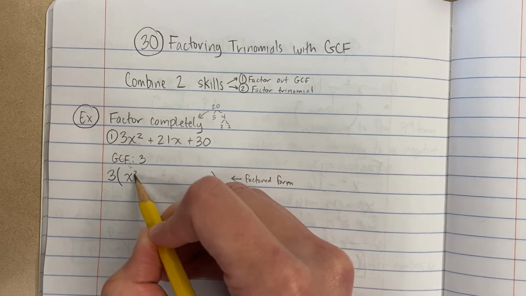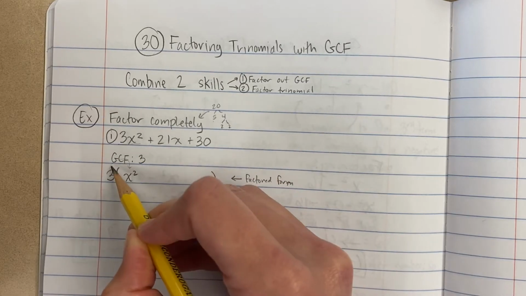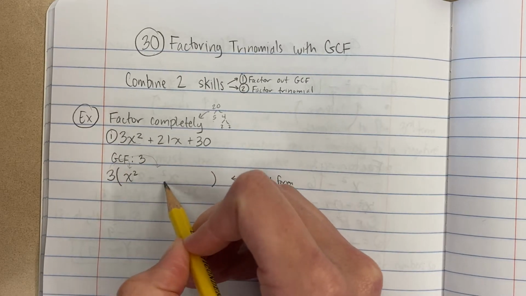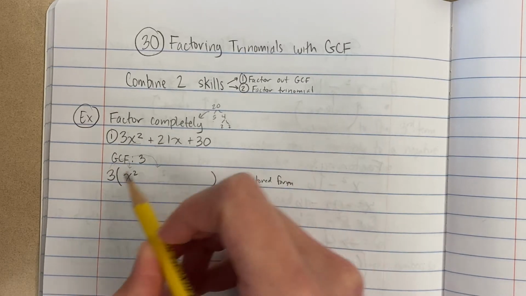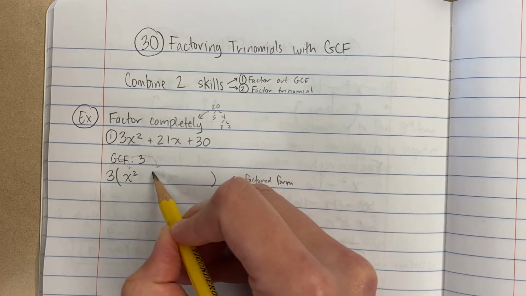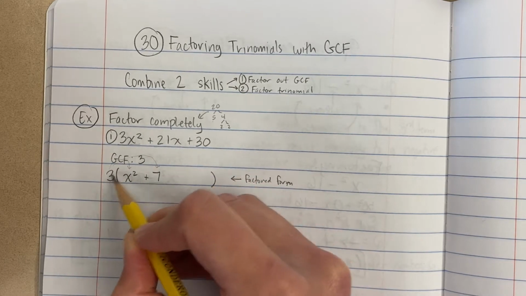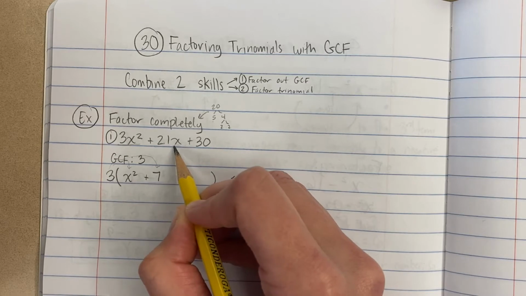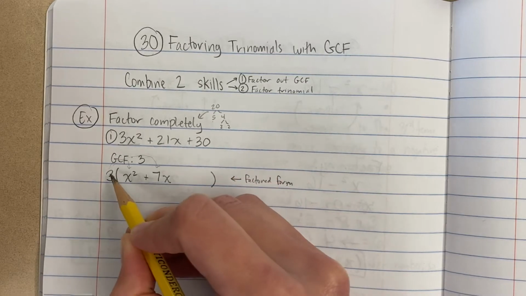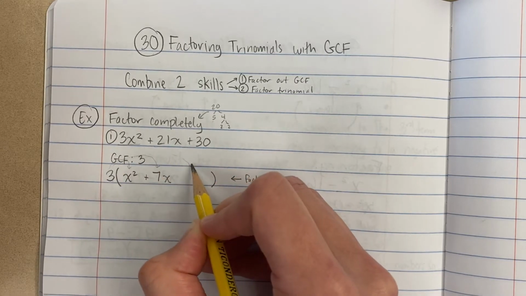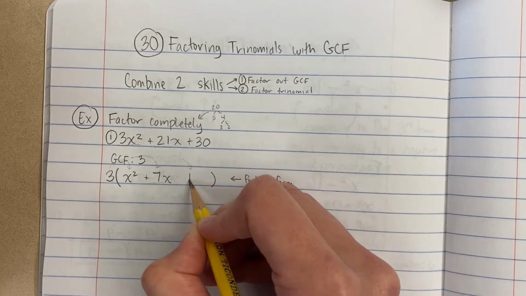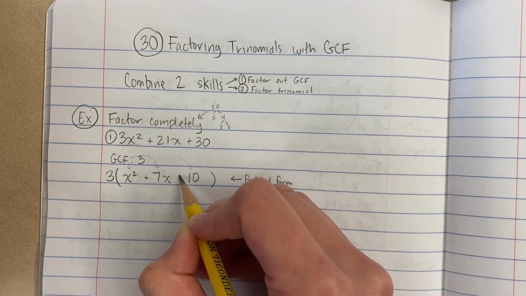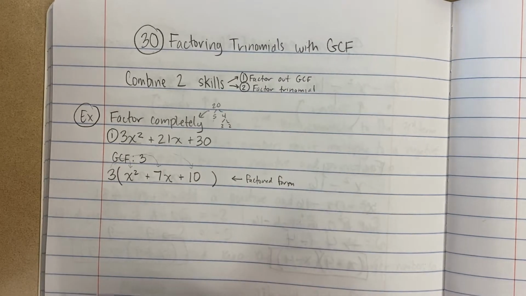Well, 3 times x squared is 3x squared. 3 times what is 21x? Well, 3 times 7 is 21, and I want 21x, so it's going to be 7x. And 3 times what is 30? 3 times 10 is 30, and everything's positive, so I'm going to put positive 10.